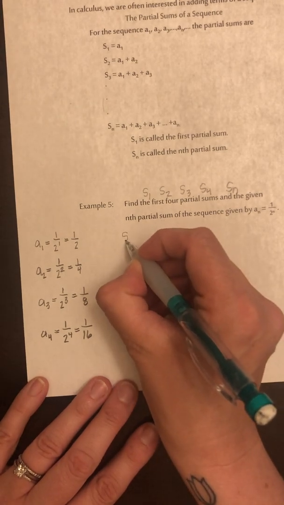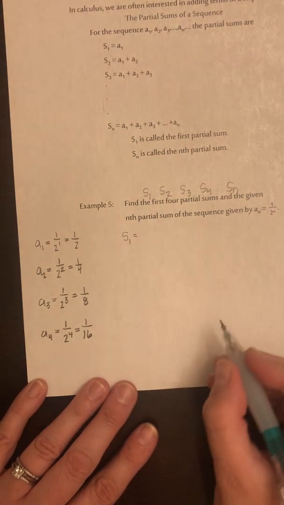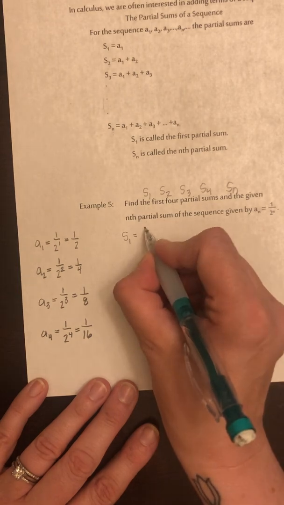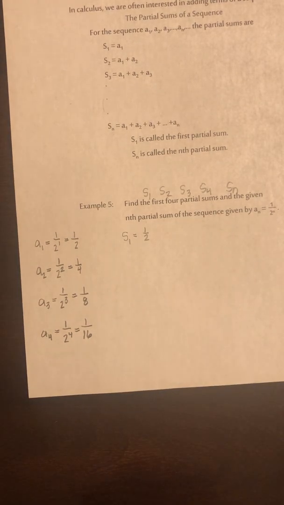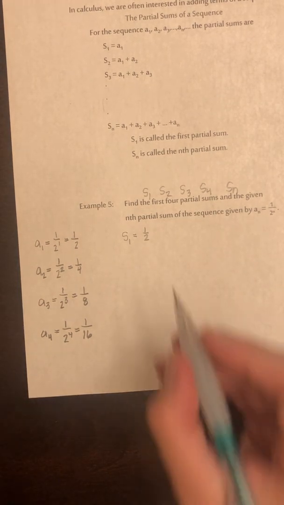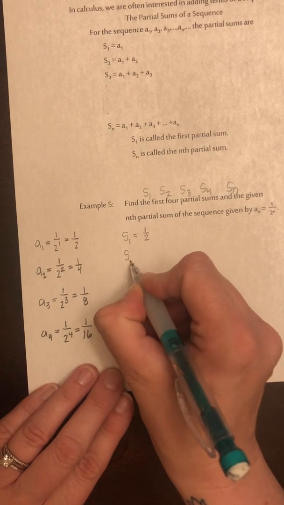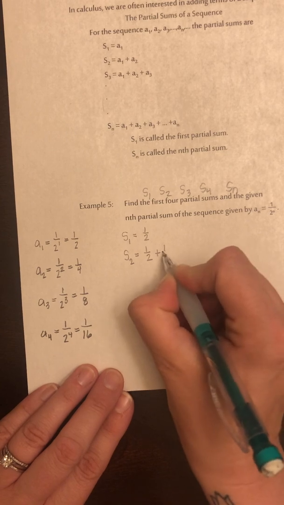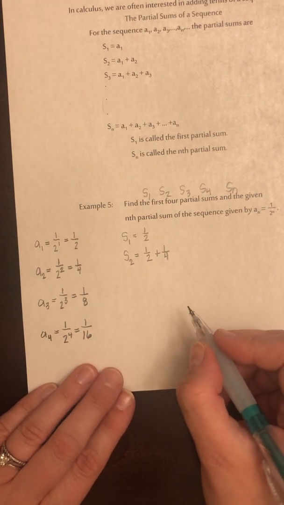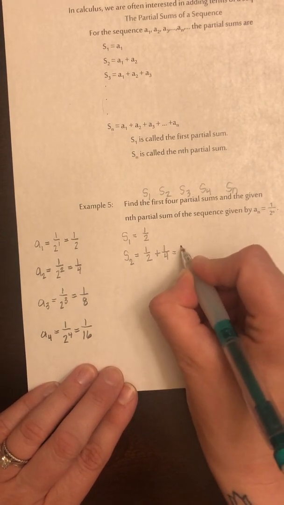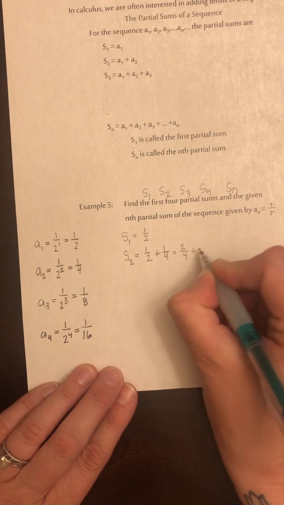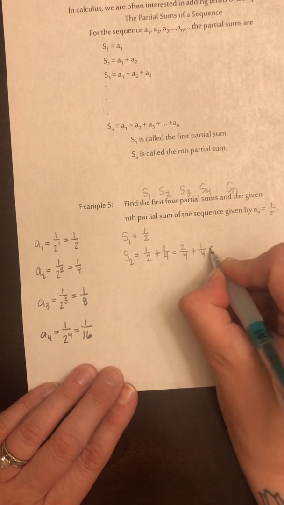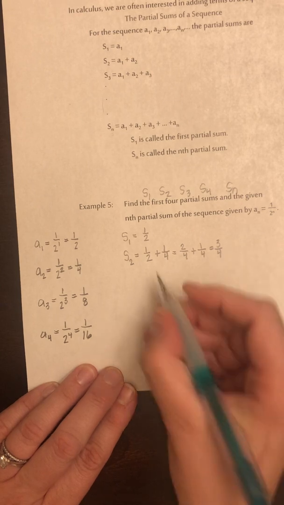So let's start with S sub 1. That means you just have the first term. There's nothing to add to it because you just have one term. So we're done with that one. S sub 2, we're going to add the first and the second term together, but I need a common denominator. So 1/2 turns into 2/4, and 2/4 plus 1/4 is 3/4.